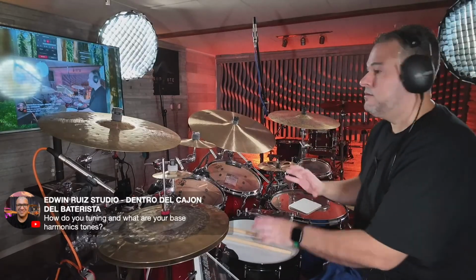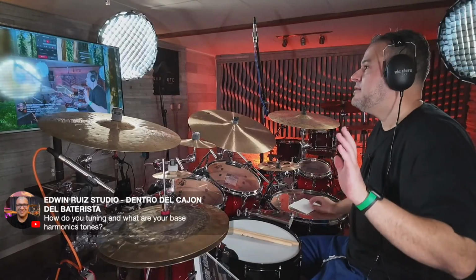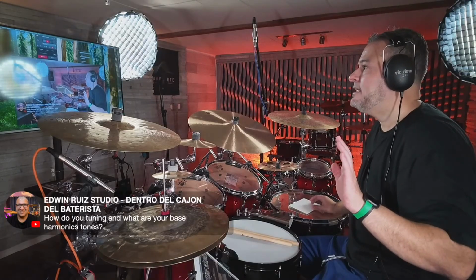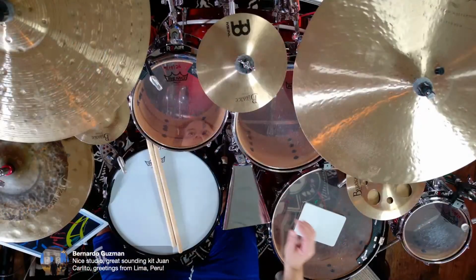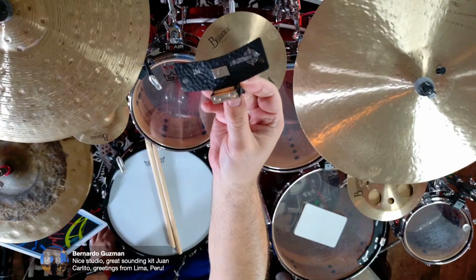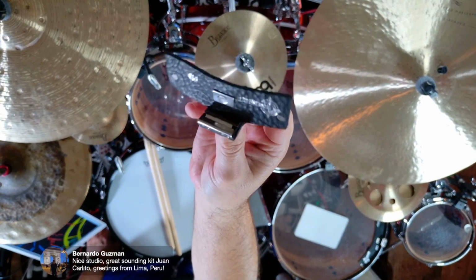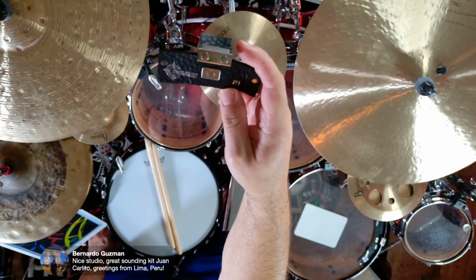But if I like the tone, right? And if, let me see if I can change the angle here. If the tone is way too much, like it's resonating way too much, what I normally do is I'll put some snare weights on the toms, just so I can muffle. I'll put it this way so you can see it.